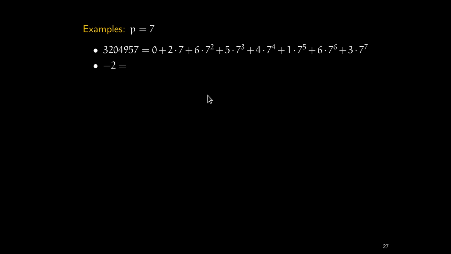But let's take negative numbers. For negative numbers, it's already a little bit different because here you get an infinite expansion. So -2 is equal to 5 plus 6 times 7 plus 6 times 7 squared plus 6 times 7 cubed and so on. And why is this? What this means is that this infinite expansion of the number -2 is a sequence of approximations of -2 modulo higher and higher powers of 7.